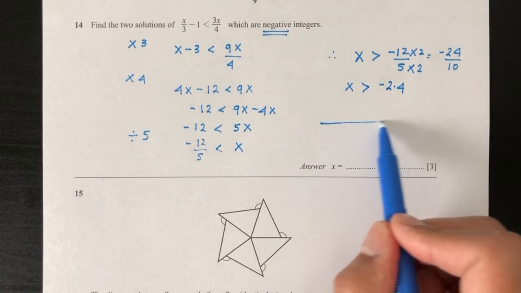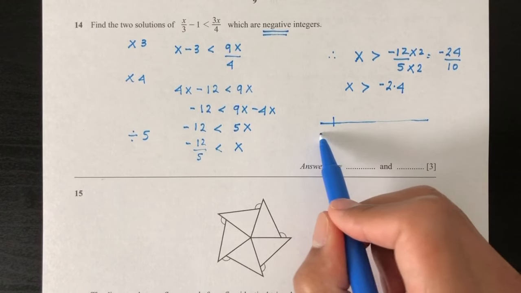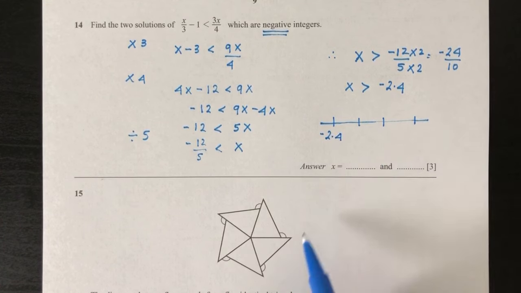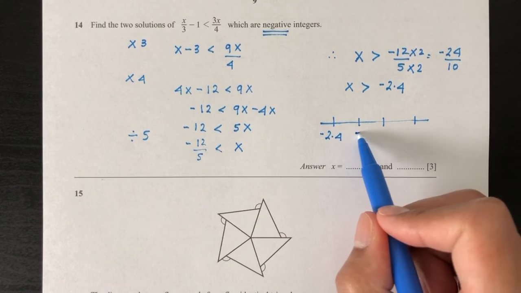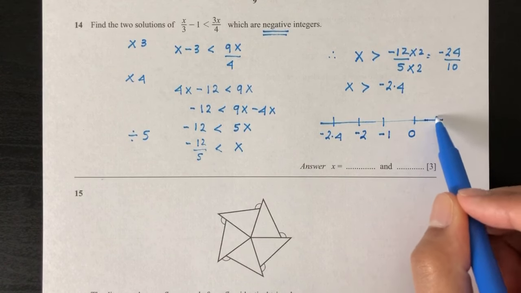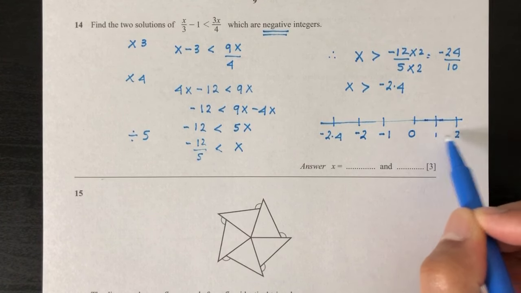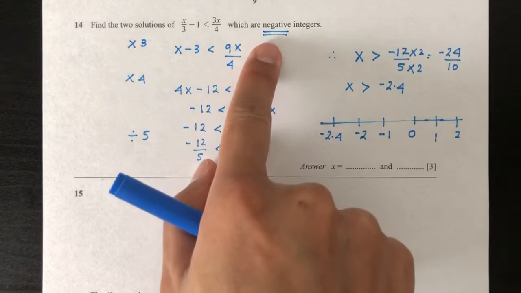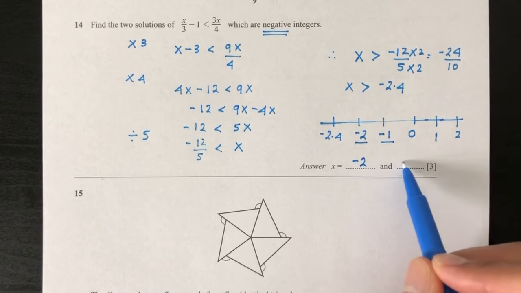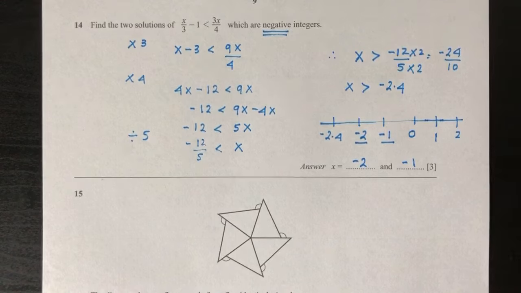Now this is your number line. Let's say minus 2.4 is here. What are the values coming up? You will have minus 2, minus 1, 0, 1, 2. But you only want to find the negative integers, so you have this and this. So these two will be your answer for 14.